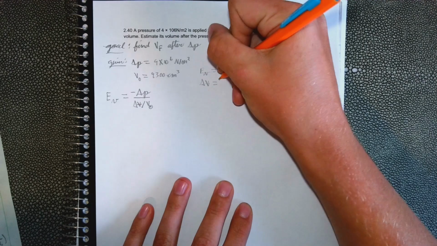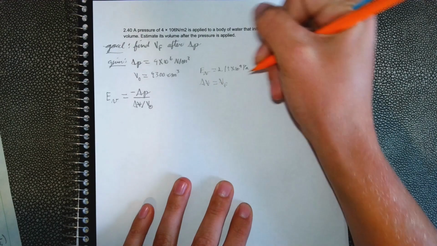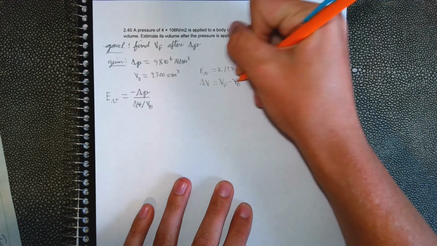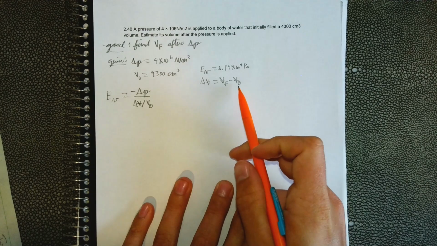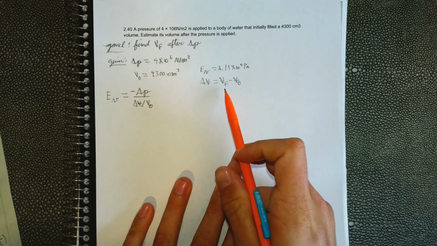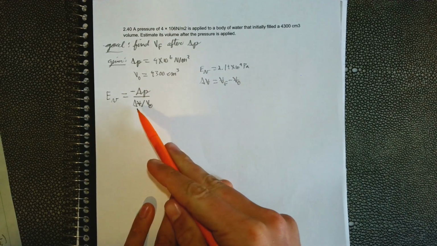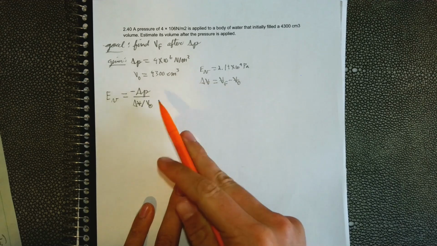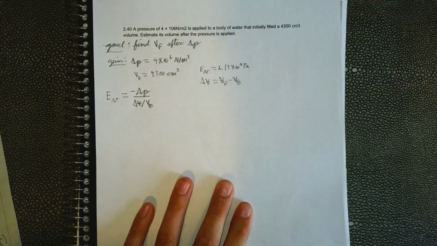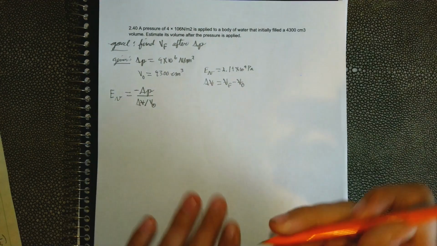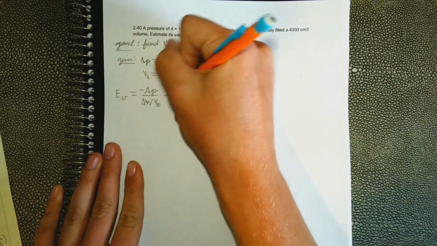So that's equivalent to final volume minus initial volume. So we know this initial volume, so now we can change this into this, plug that in, to find the final volume. Let's go ahead and rearrange this a little.